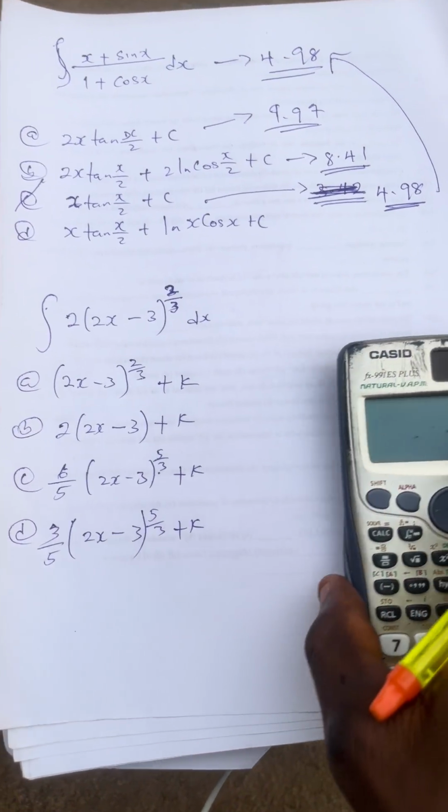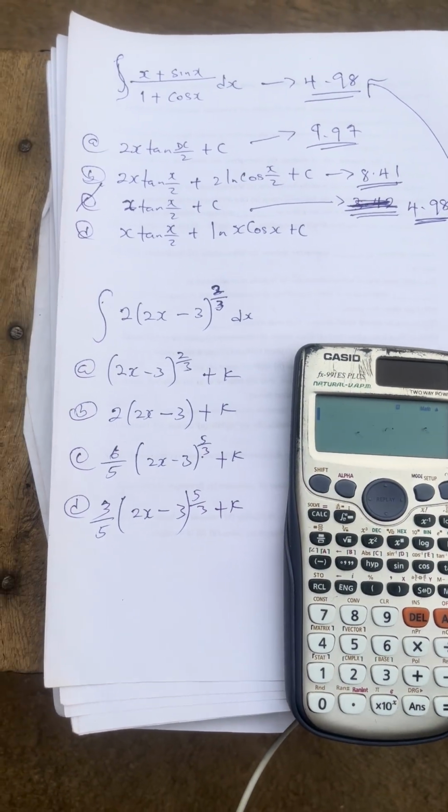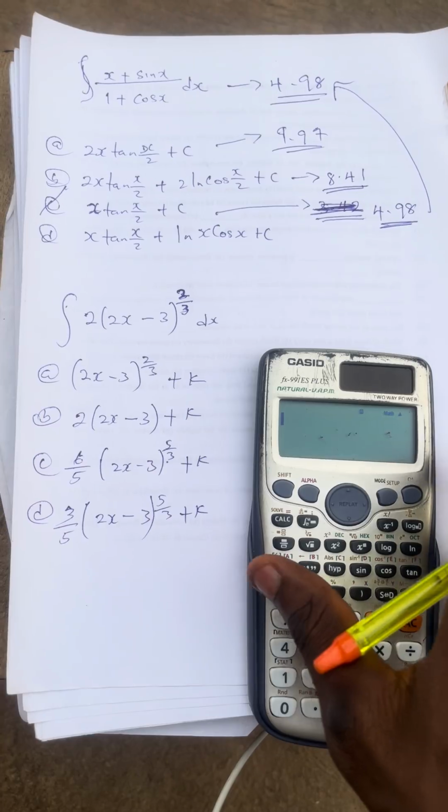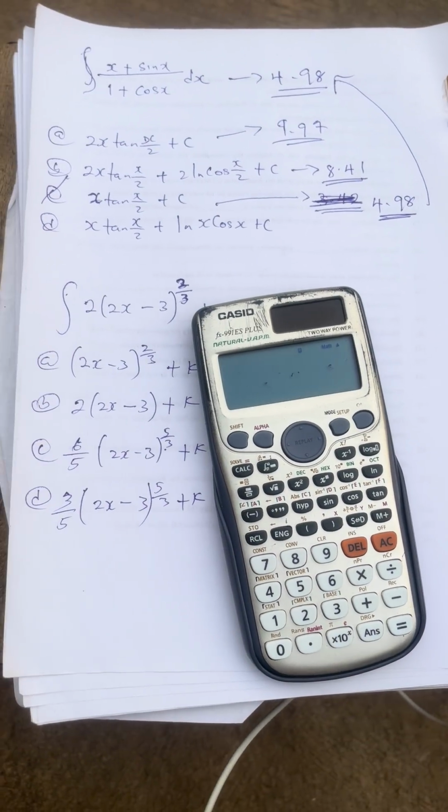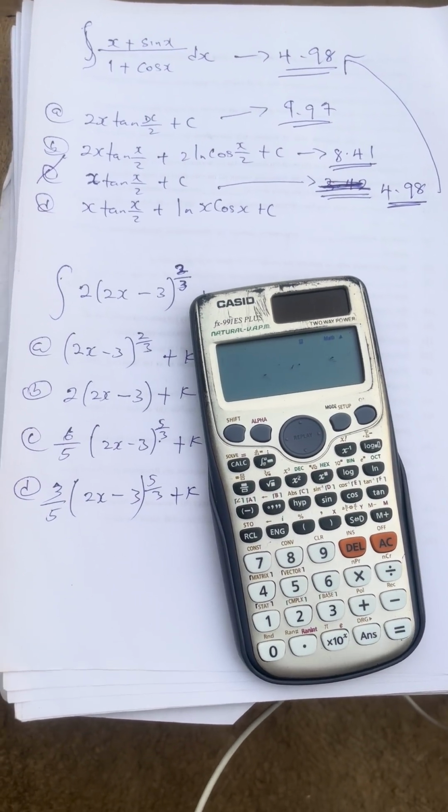Now this should be the last question I will solve under this aspect, but I'm going to give you the second method of indefinite integration.